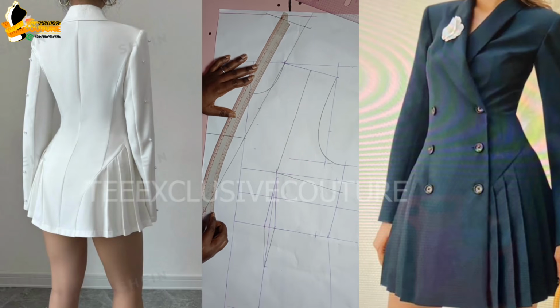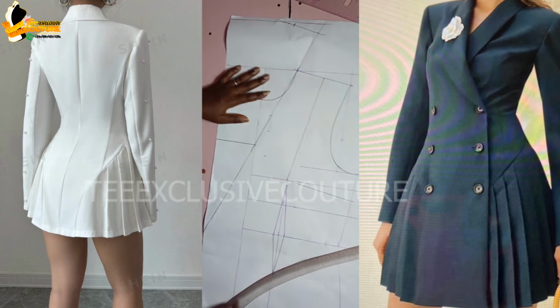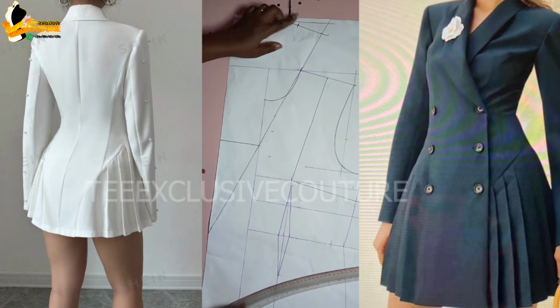I'm Dami of THCH. Today we'll be learning how to draft this beautiful blazer dress with a side pleat. So if this is what you'd like to learn, please stick to the end of the tutorial.